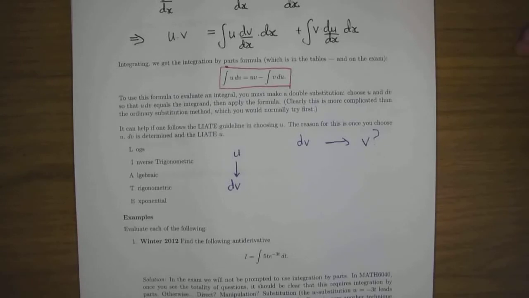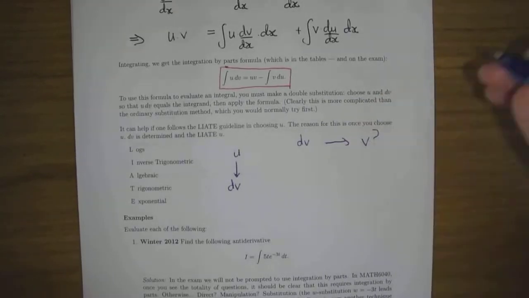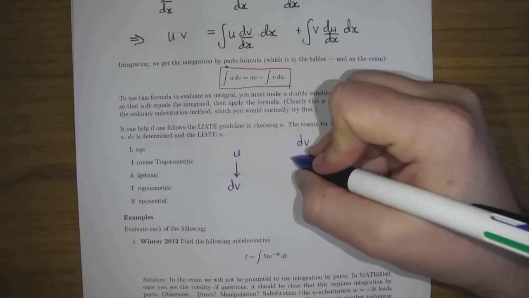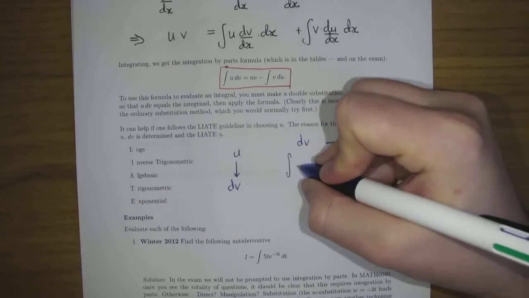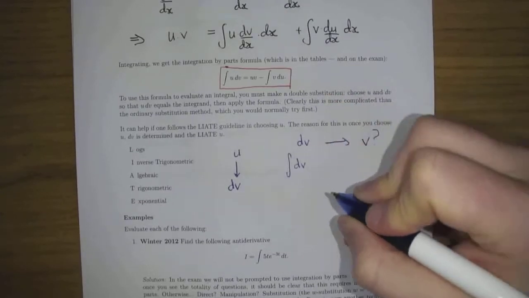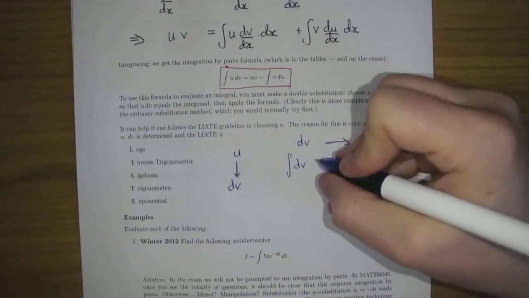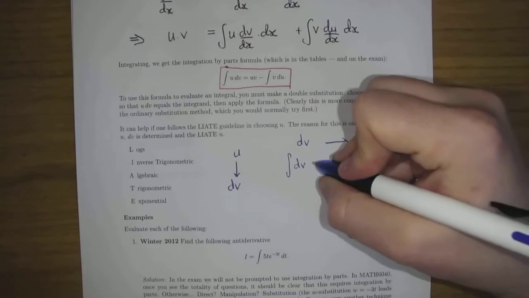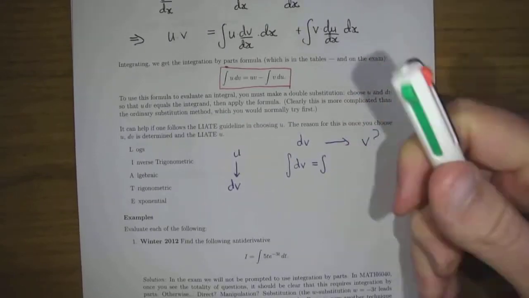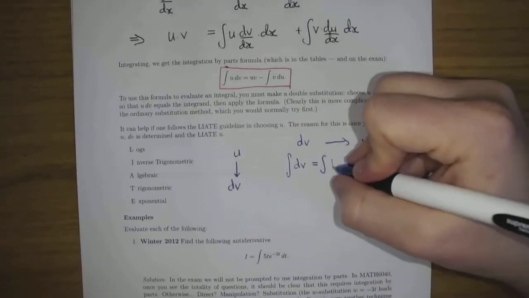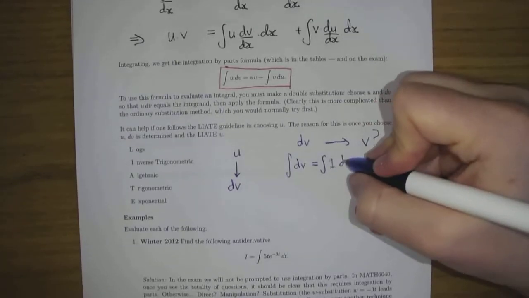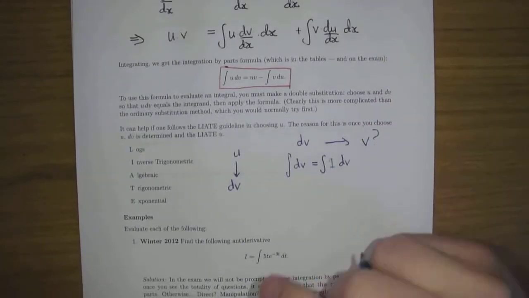Okay, so the first one is kind of a mathematical one. So look, consider the antiderivative of dv. Now that doesn't really make sense, because what are we anti-differentiating? Well, if there's nothing there, presumably we're anti-differentiating 1. That makes sense. 1 times dv is dv.